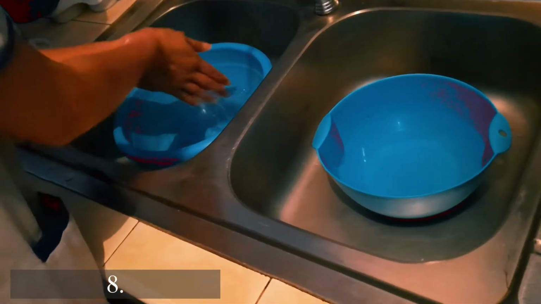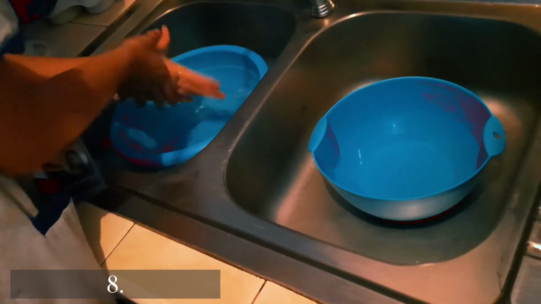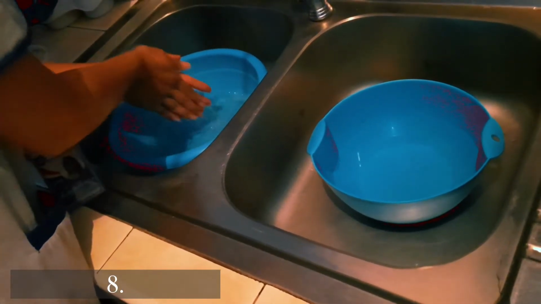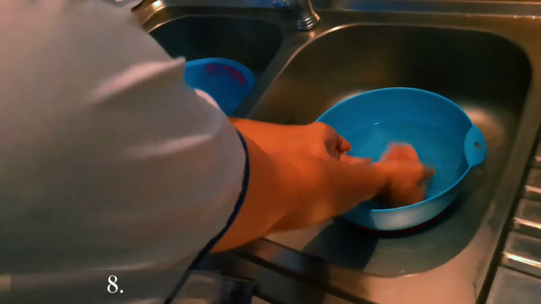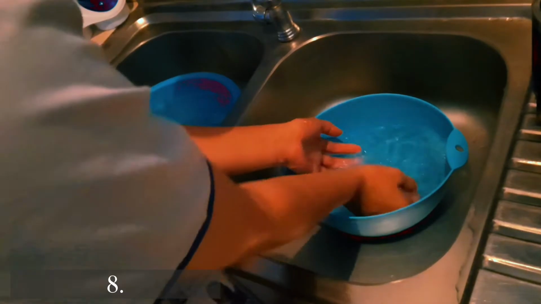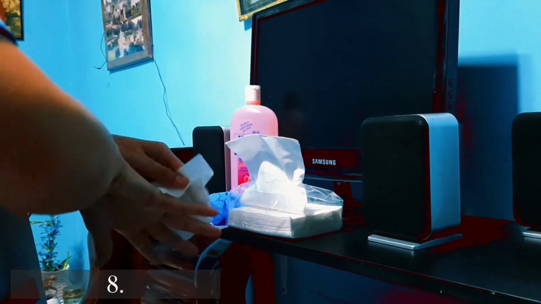Now, perform hand hygiene by washing your hands with warm water. Then, dry them and apply alcohol, then wear your gloves.